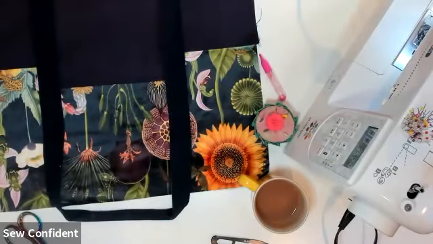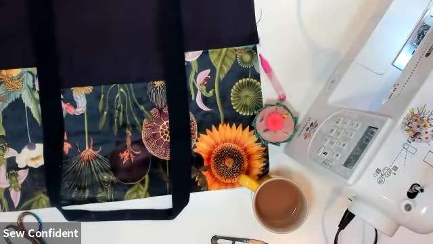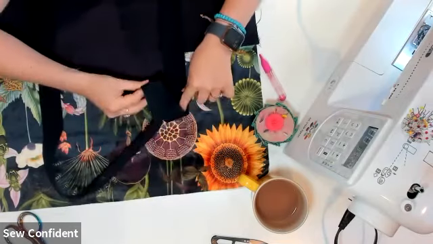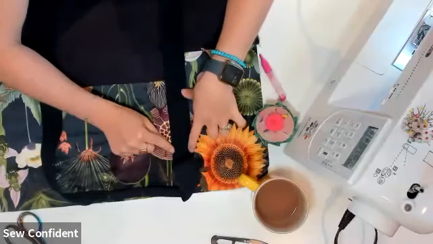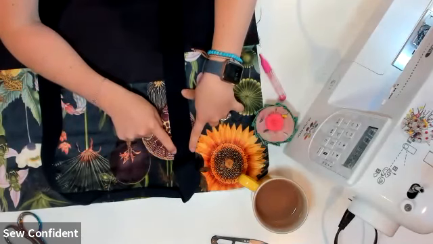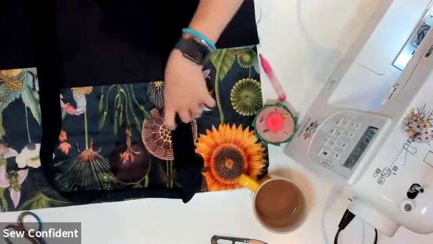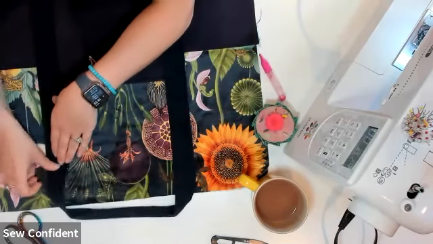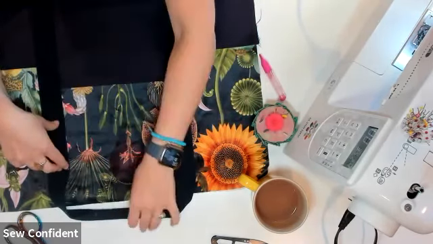So I am going to stitch up until that point there, where I've got my wee 2 dots on the pattern, and then the same on there.